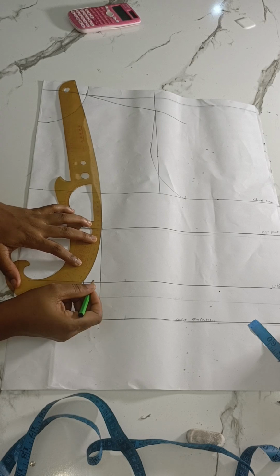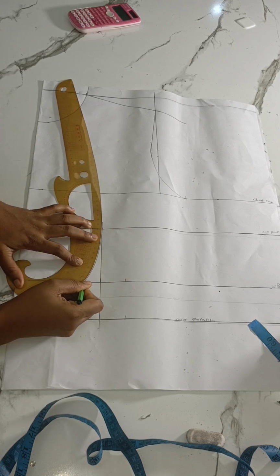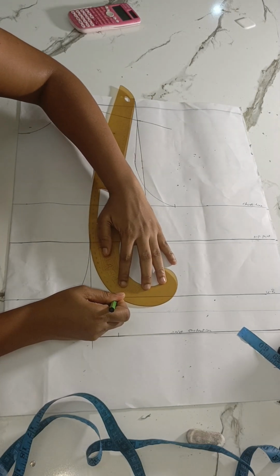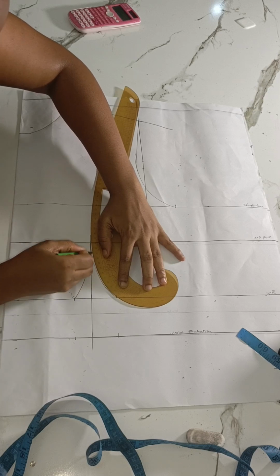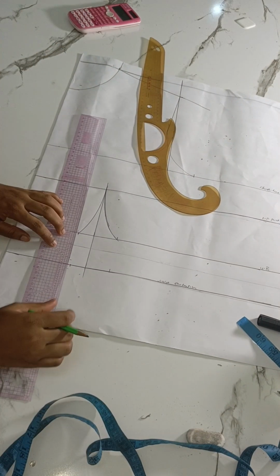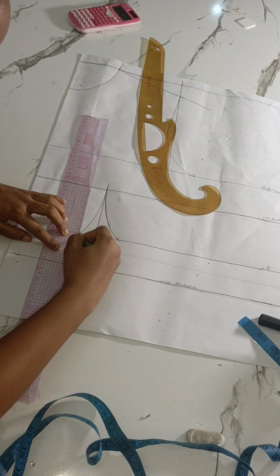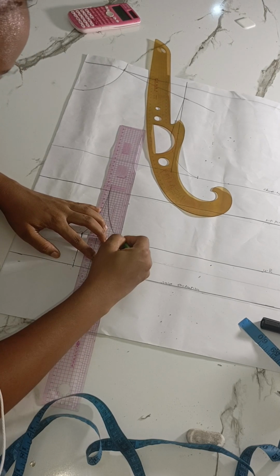So I'll just curve here. Watch how I'm using my curve. It has to meet here, and this curve has to meet here. We'll just draw it down, like drawing this line to this line, and we'll be doing the same thing here.